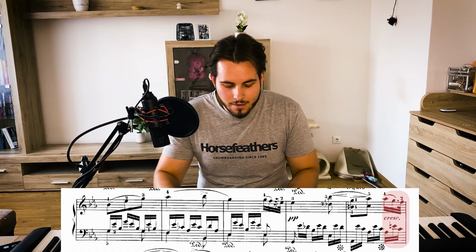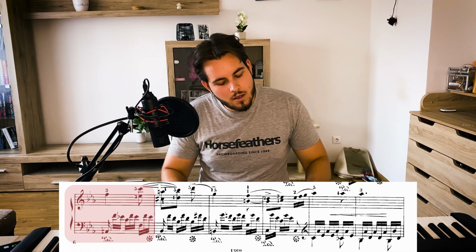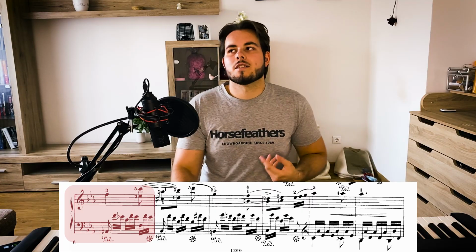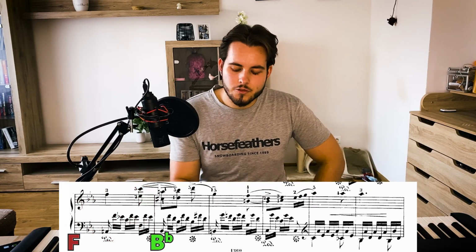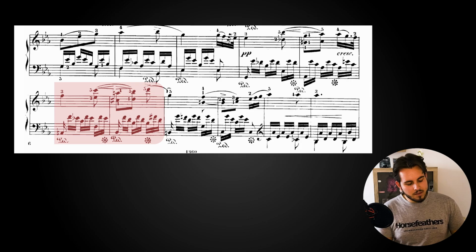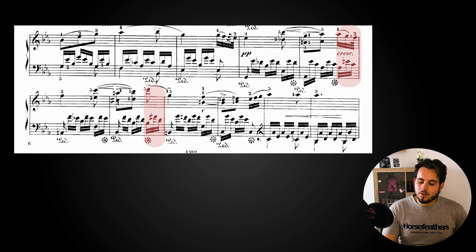So from A flat major, we get A flat augmented, which leads us to F dominant. And we basically do the same right now, from F dominant to B flat major. The first time it was from E flat dominant to A flat major. Now it's from F dominant to B flat major. And we always have this augmented chord in between. So let's listen to the whole section now.